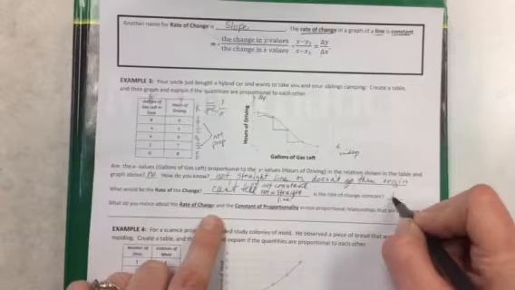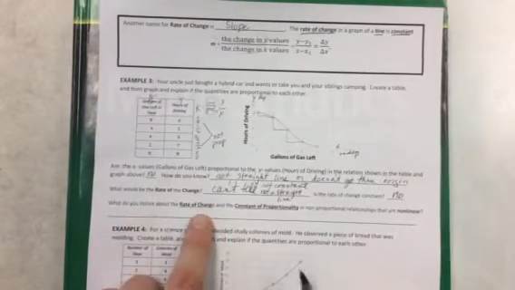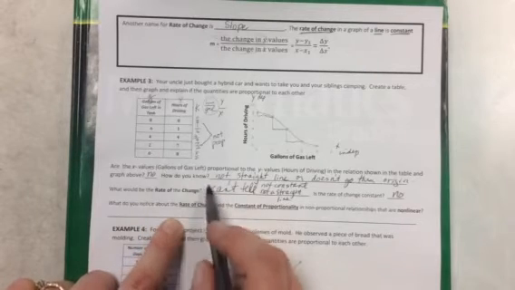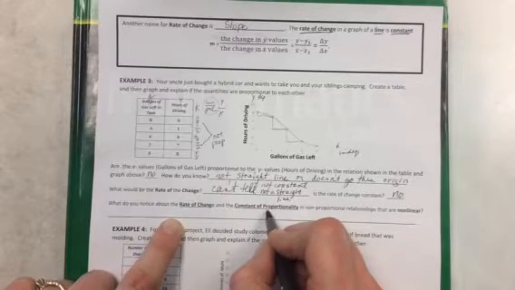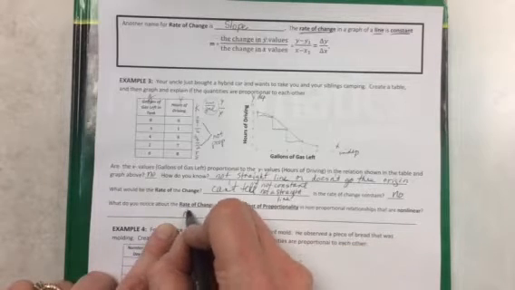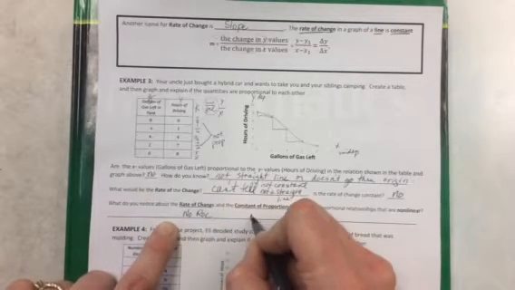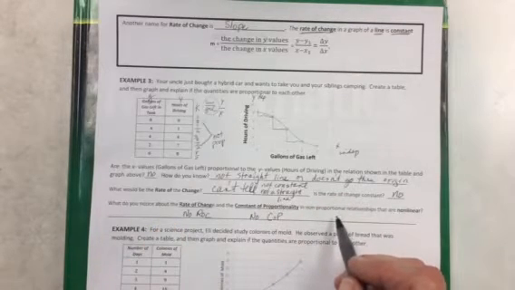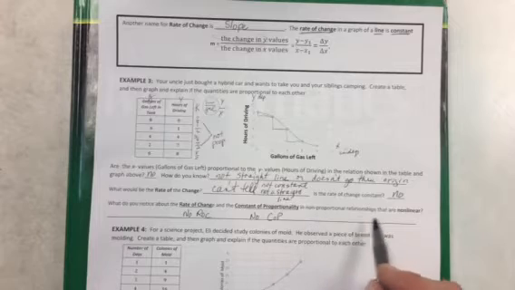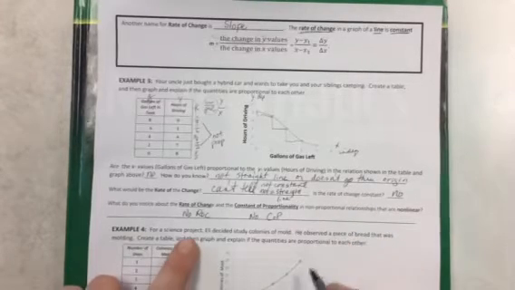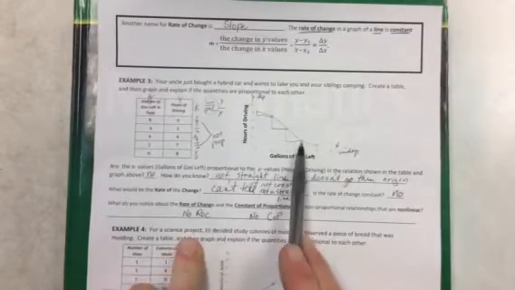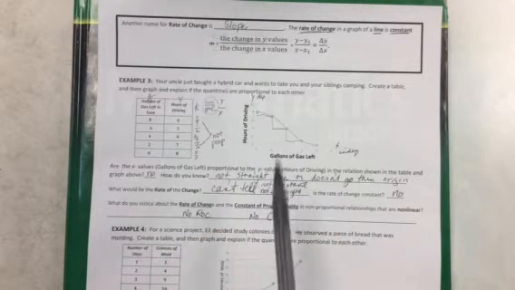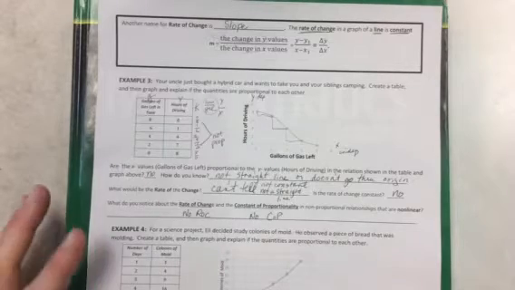Is the rate of change constant? No, because it's not a straight line. What do you notice about the rate of change and the constant of proportionality? Okay, the constant of proportionality, there is none. There's no rate of change, and there's no constant of proportionality. I'm going to call it COP, because they're not proportional and they're not linear. So when it's nonlinear, it's not going to be proportional, and it's not going to be a constant rate of change.